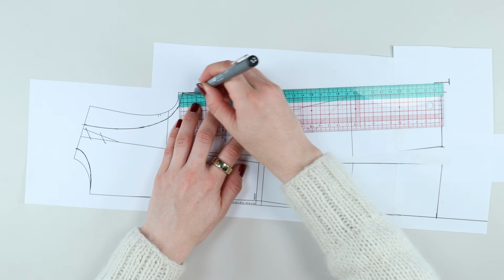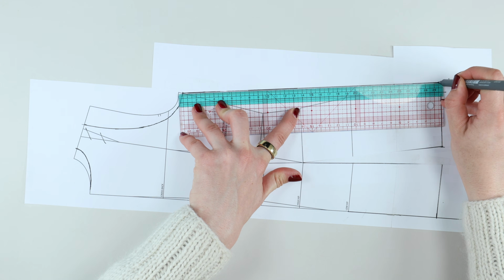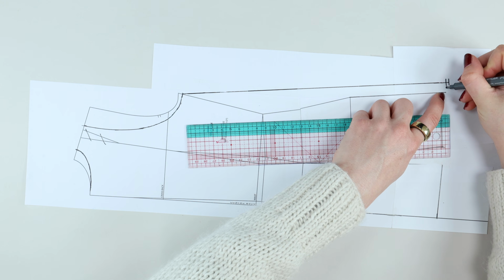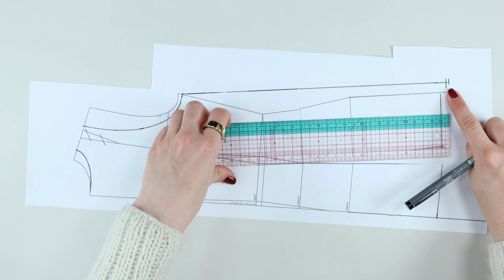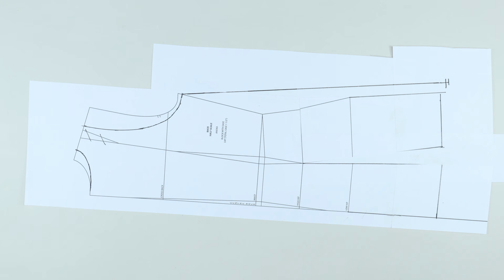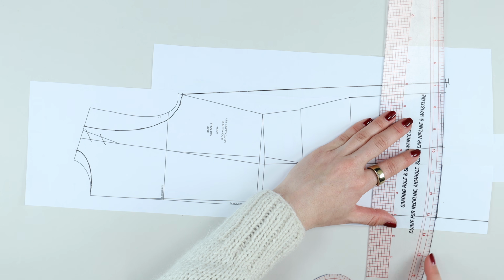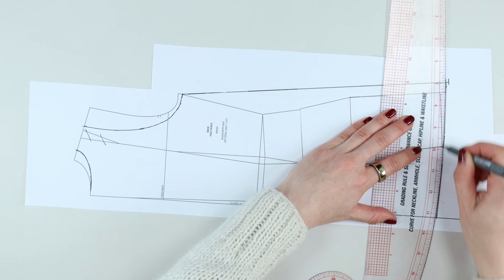I've got the side seam and I've also got the correct hem, so that the side seam between the front and the back will match perfectly. Once the hem is recorded on the back, you can use your French curve to connect this to the centre back. Make sure that the hem is nice and flat at the centre back.